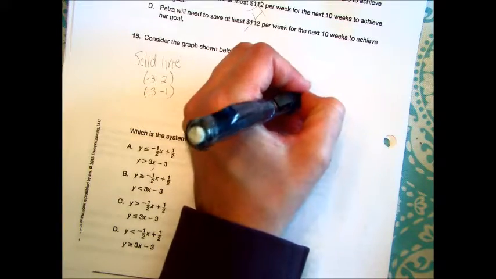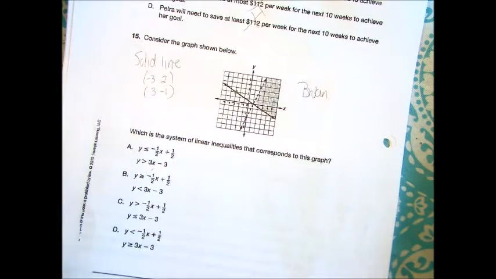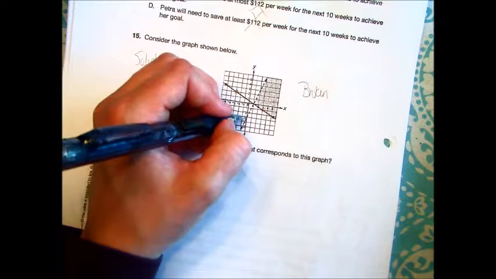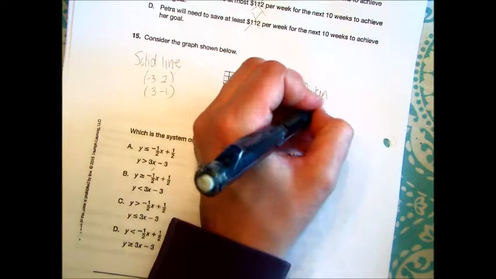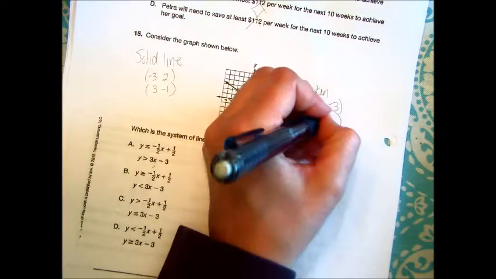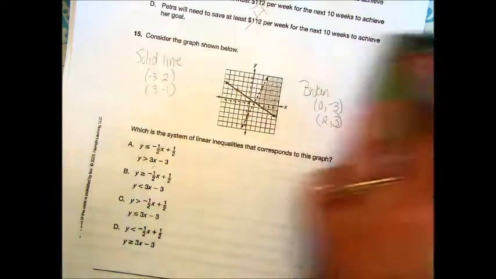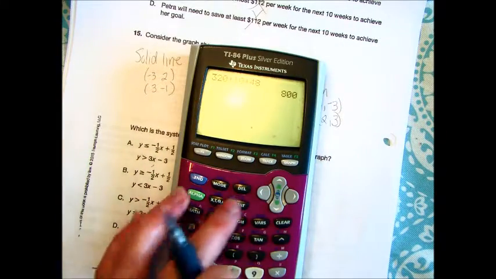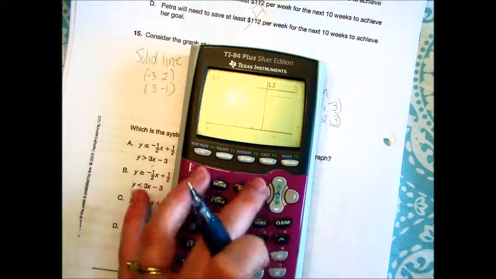And for the broken line, we can cheat and get 0, negative 3, and 2, 3, and we can use our handy dandy calculator to get 2 equations. So stat 1, clear.